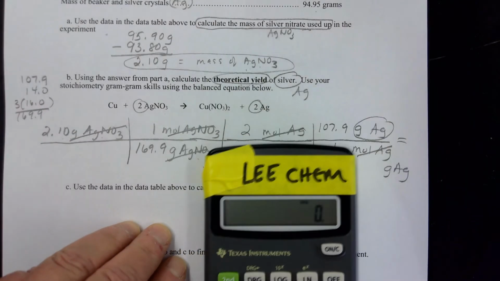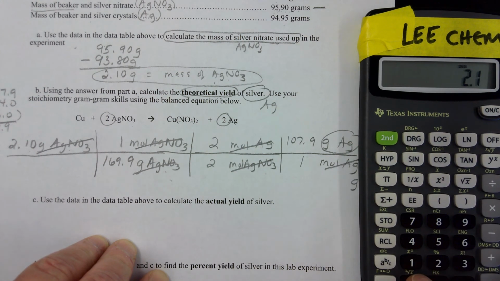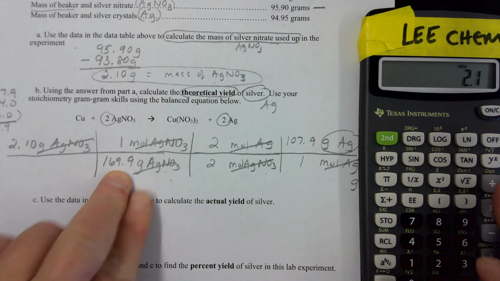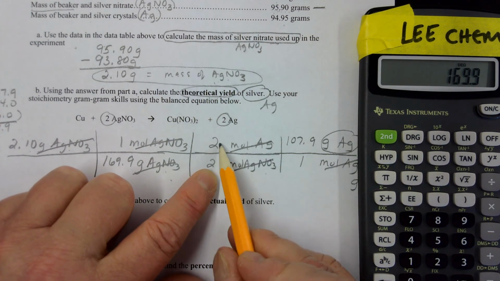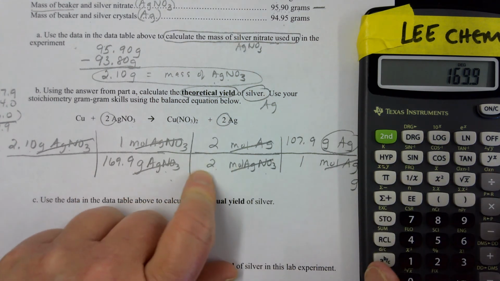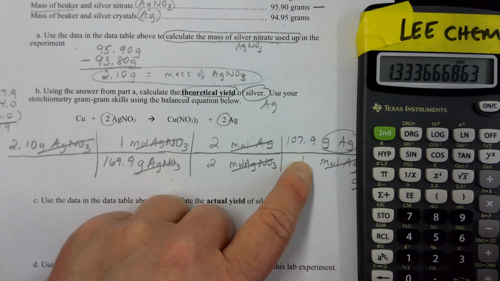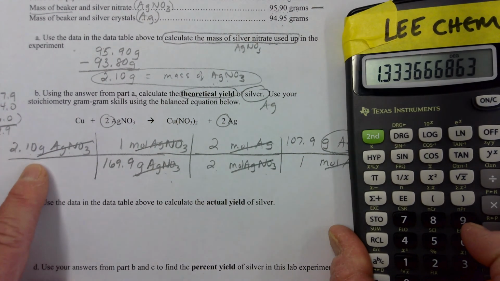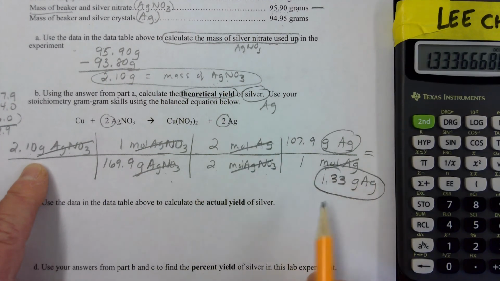So now it's just time for the calculator work. Make sure you can see this all: 2.1 divided by 169.9, multiply by 2, divide by 2, those are going to cancel out, so I don't need to do any calculator work there, times 107.9. Rounded to 3 significant figures, I get 1.33 grams of silver. That's my theoretical yield.